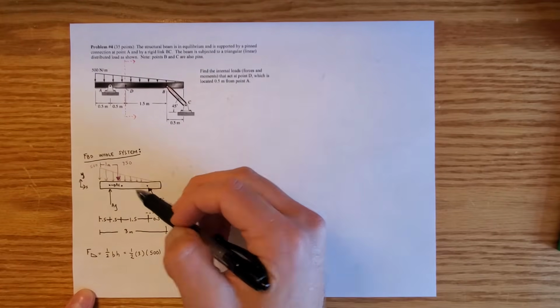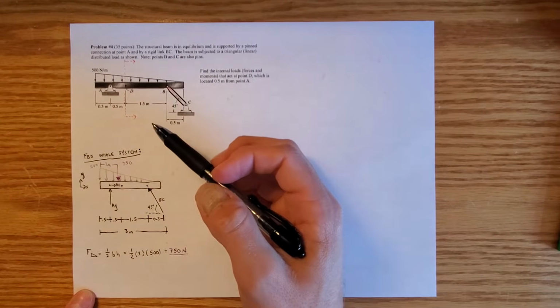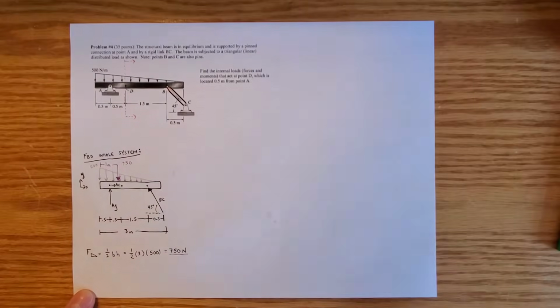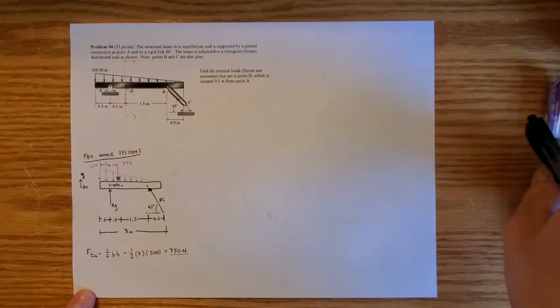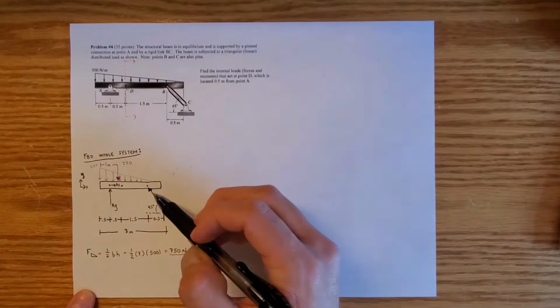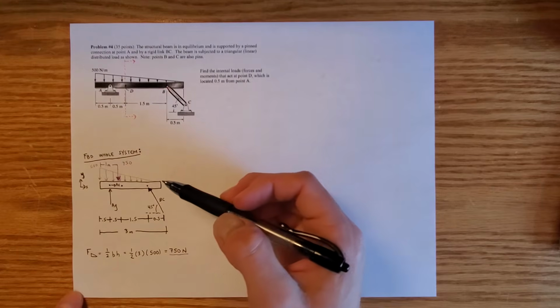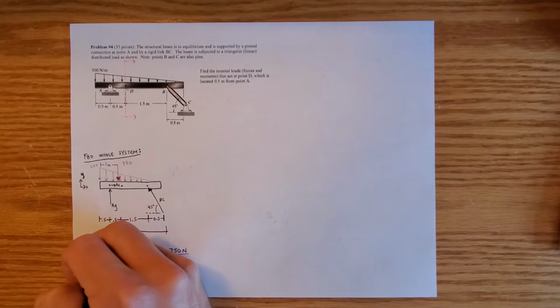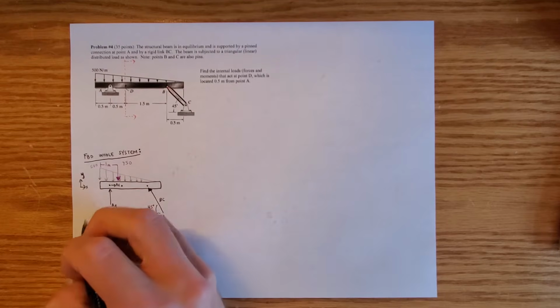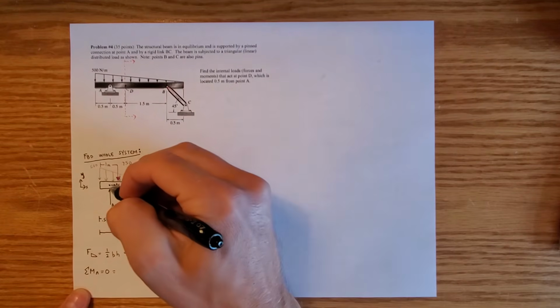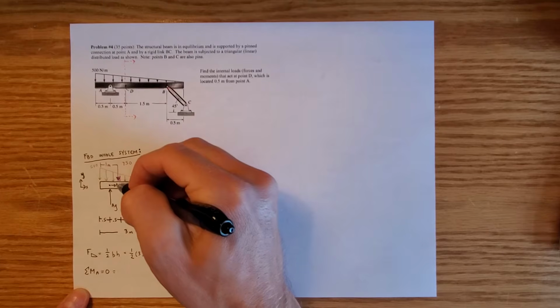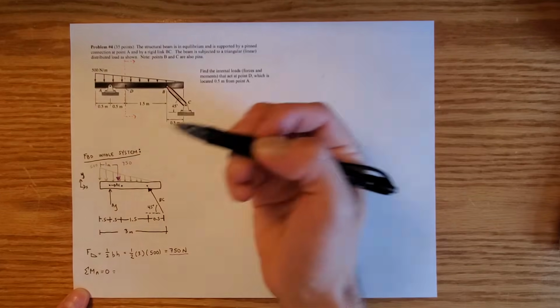So when you have 3 unknowns, you usually want to take the moments about the pin. That way those things will not be included in my equation, and I can solve for BC right away. So what I'll do now is sum of the moments about point A, and set that equal to 0. That is going to be very effective because I don't need AX or AY now. They go through the pivot point.